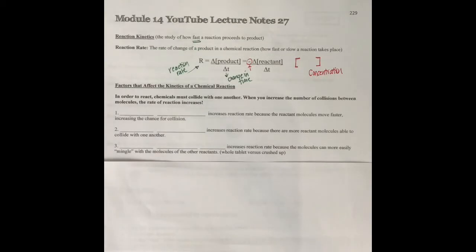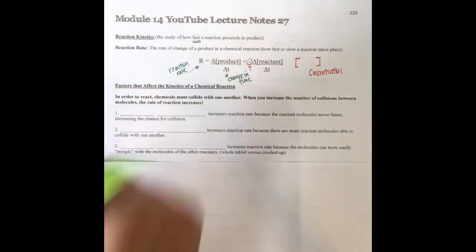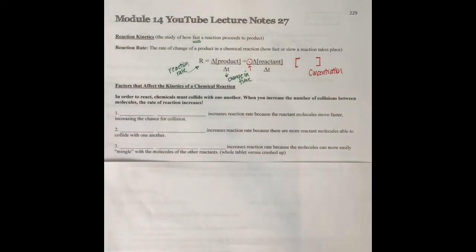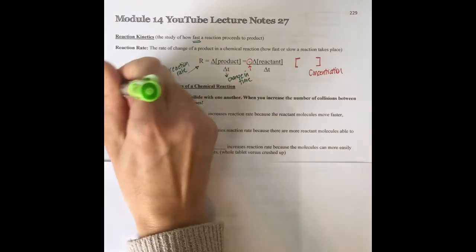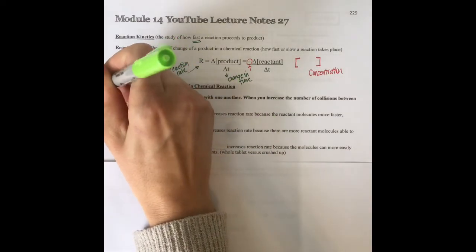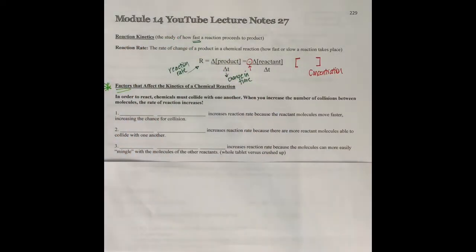Okay, so before we actually calculate the reaction rate in some specific reactions, let's talk about some factors that might affect the speed or the kinetics of a chemical reaction. And these three factors you definitely need to know and be very familiar with. So first, let's talk about temperature.